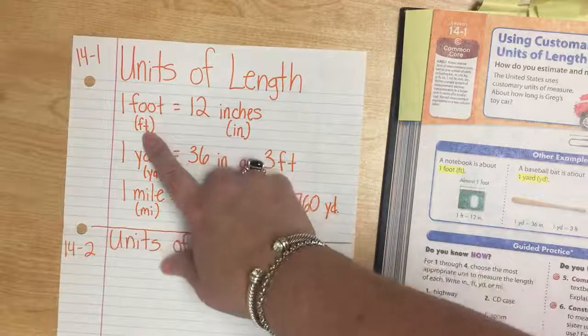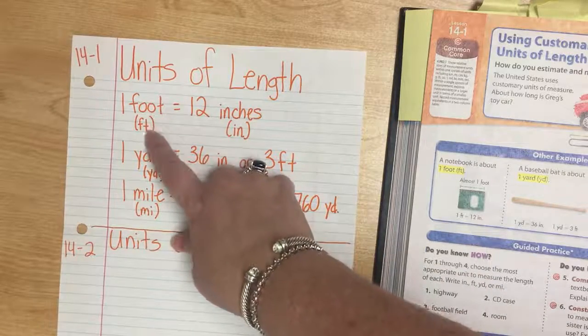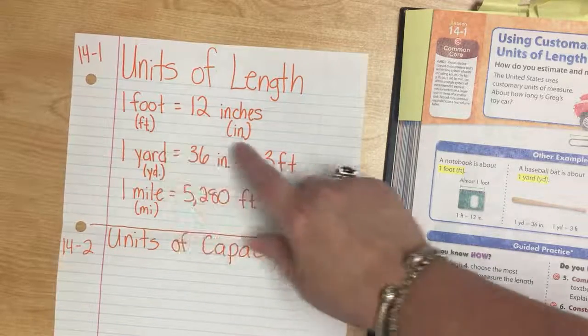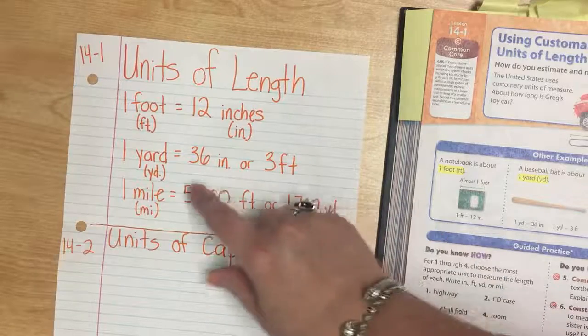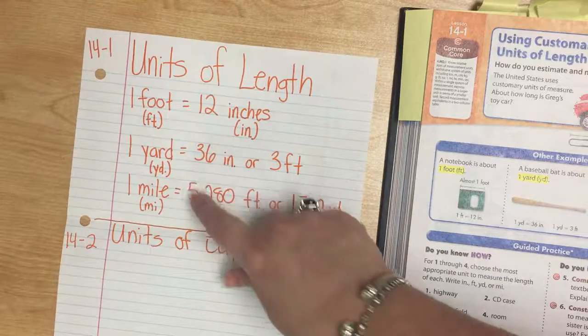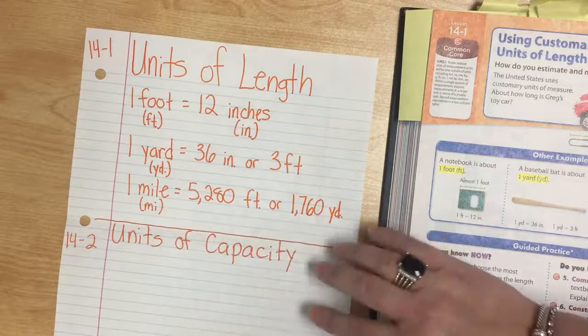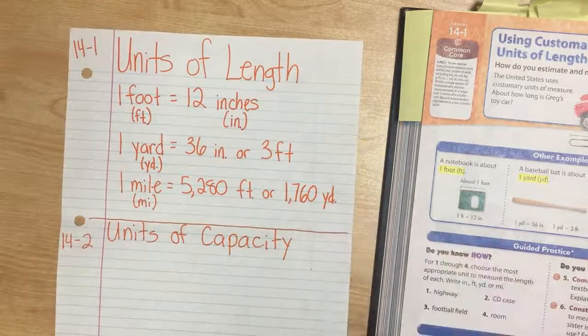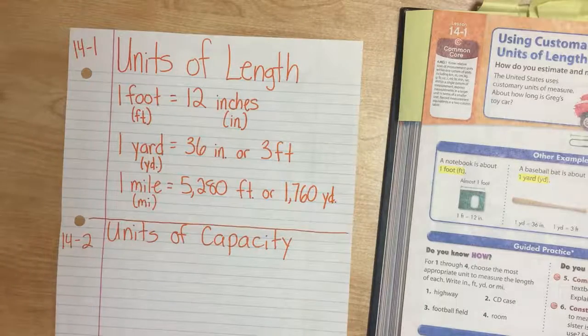Please also notice my abbreviations. That's how you will always see them from now on. A foot, FT. Inches, IN. Yard, YD. Mile, MI.